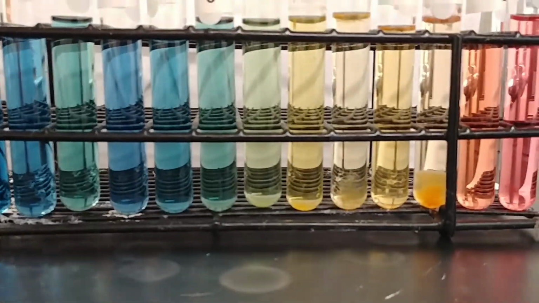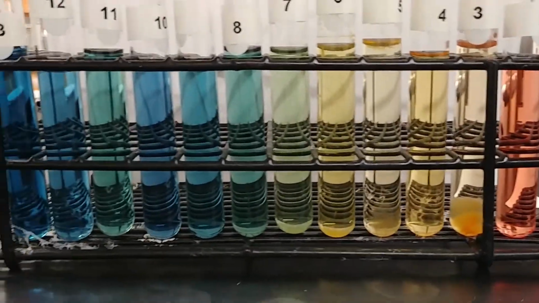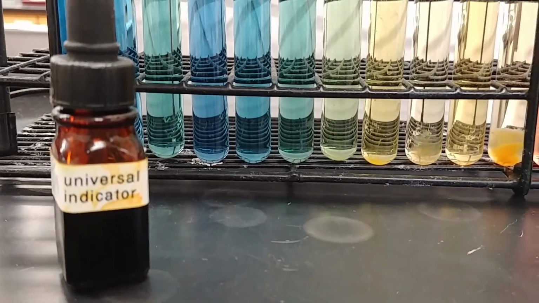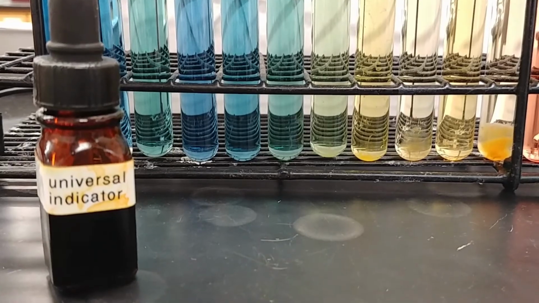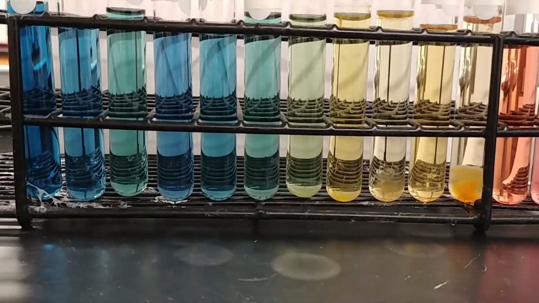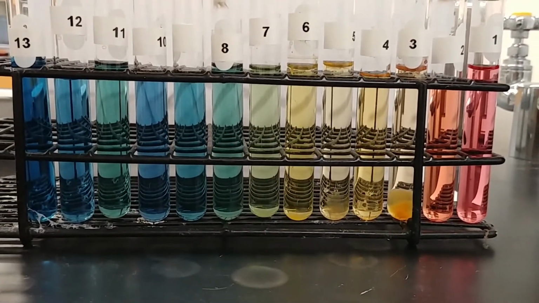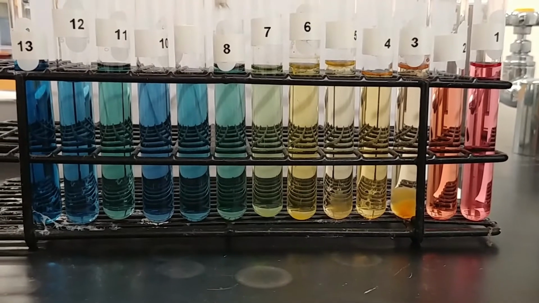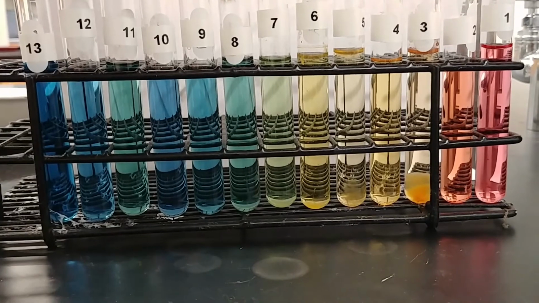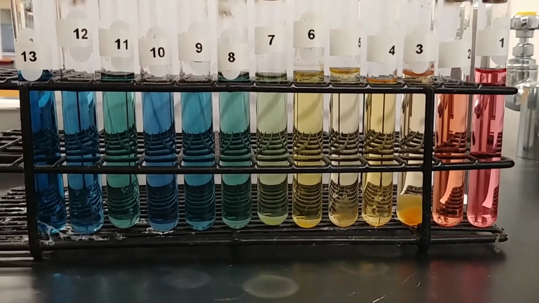These, you'll notice, have an interesting color to them. That is because we've added something called a universal indicator. The universal indicator is essentially a way for us to tell the pH of something just based off of the color. Some of the colors will look a little bit similar, so we're going to have a still image for you to take a look at so that you can try and do a comparison of these different pH colors and then use them as a reference for later identification.